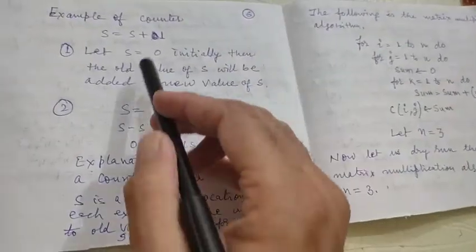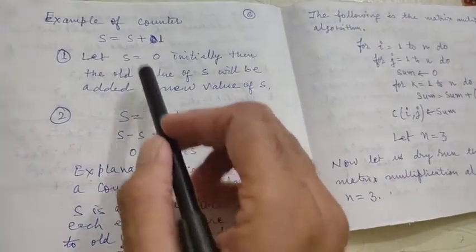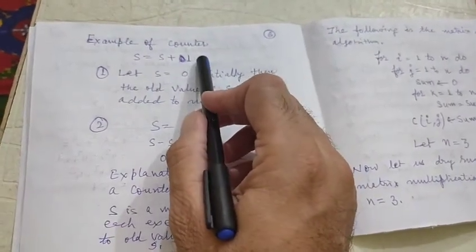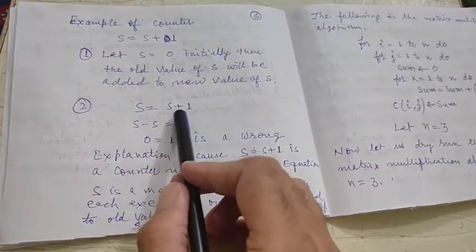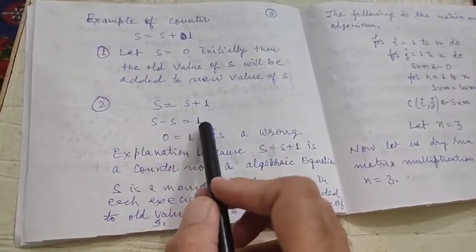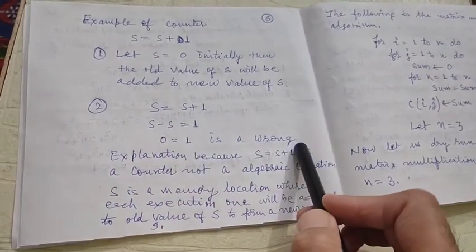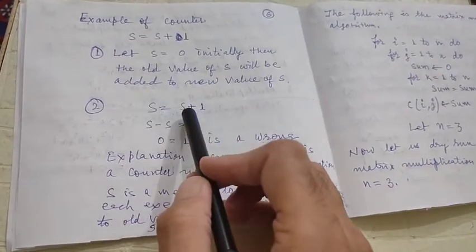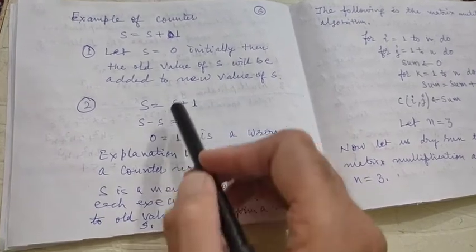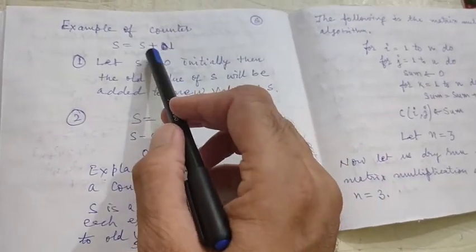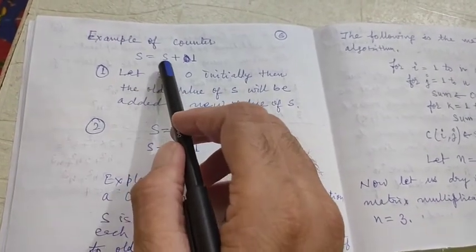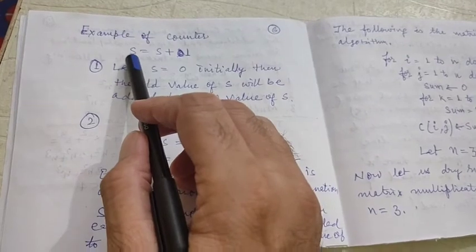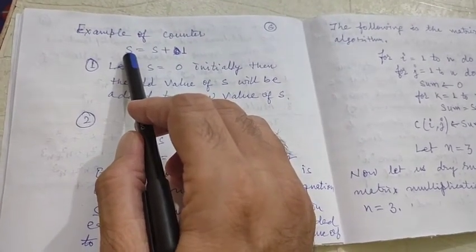So s is equal to s plus 1 is a counter. This is not an algebraic equation, because s is equal to s plus 1 would give s minus s is equal to 1, 0 is equal to 1, which is a wrong explanation of s is equal to s plus 1. It is a counter, therefore it is an assignment statement. Assignment statement means we are going to use the memory location s.